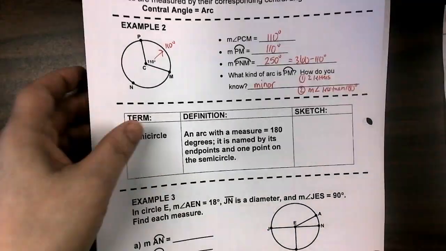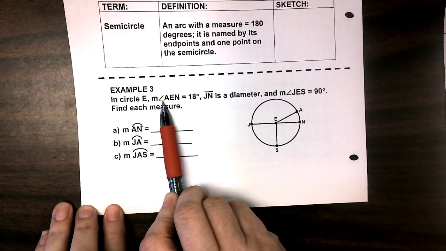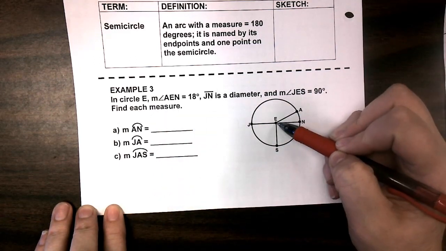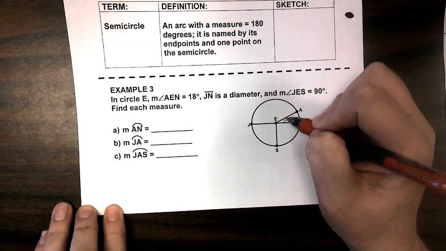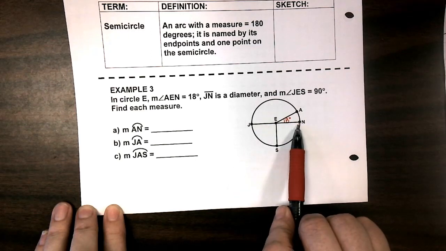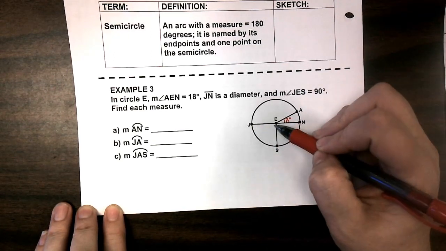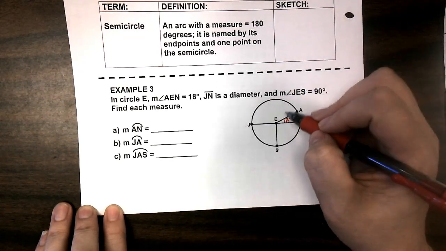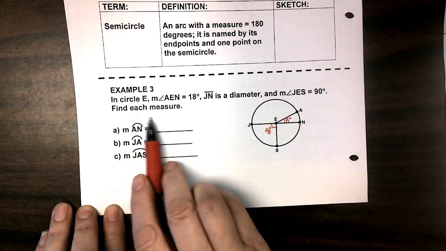All right, and so then example 3: if the measure of angle AEN, that's this little angle inside, is 18 degrees, and JN is a diameter, and the measure of JES, this angle, is 90 degrees. So I'm going to draw the box and then label it 90 degrees. Find each of these measures.